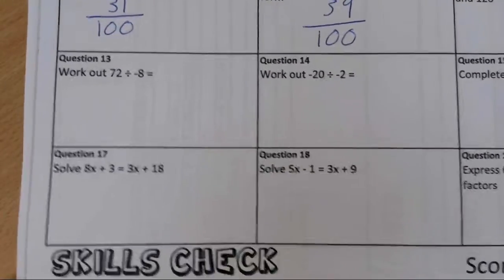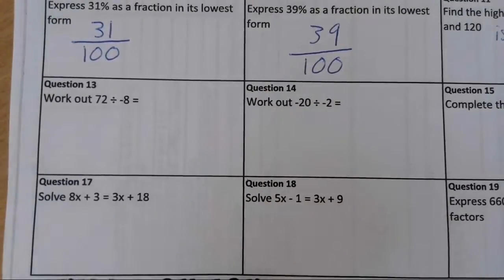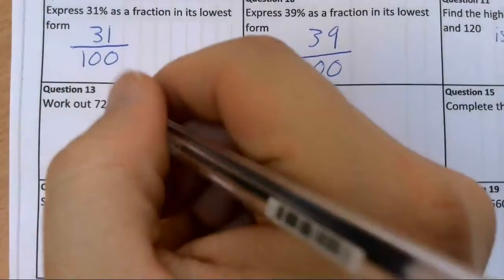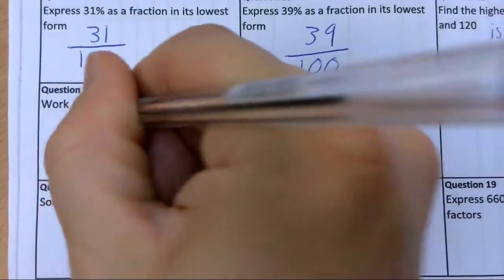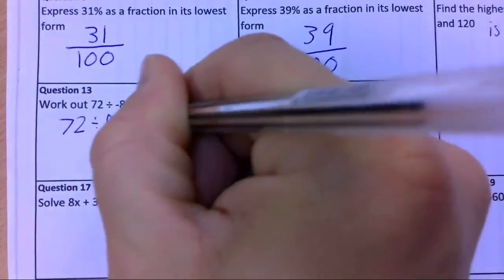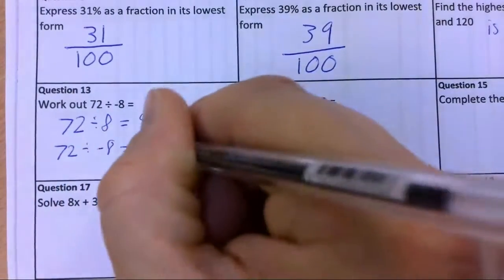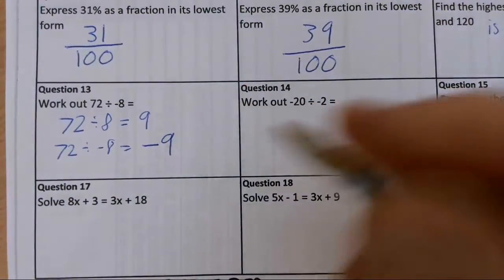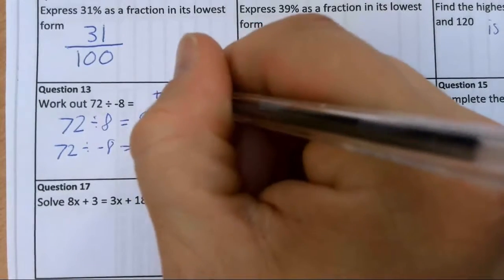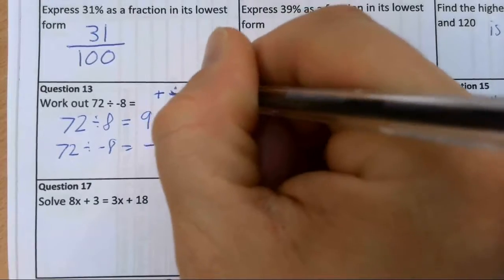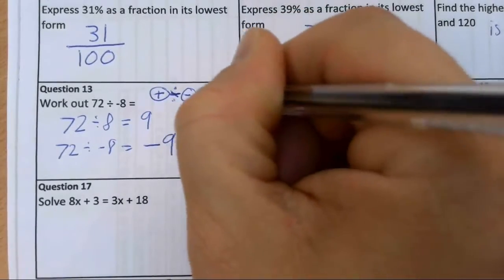Question number 13. 72 divided by minus 8. So 72 divided by 8 would be equal to 9. So 72 divided by minus 8 would be minus 9, because one of them is negative. A positive divided by a negative gives you a negative answer.